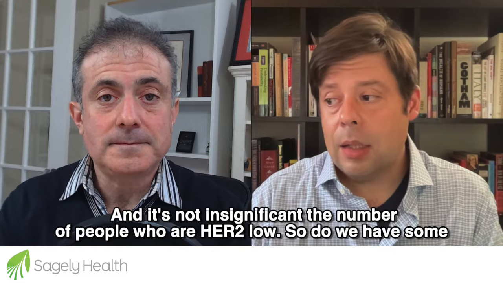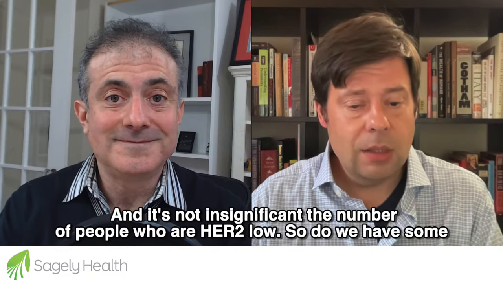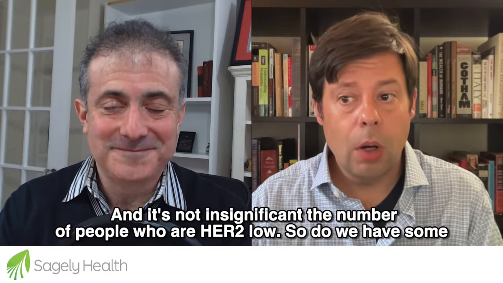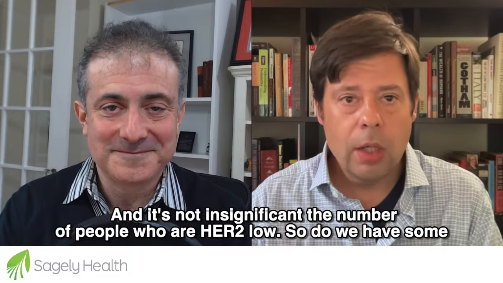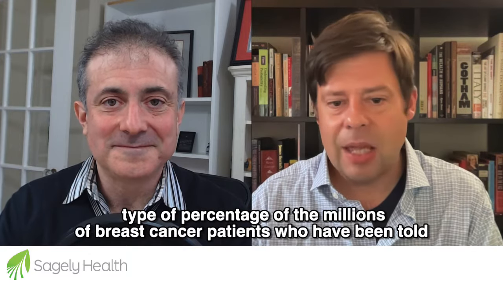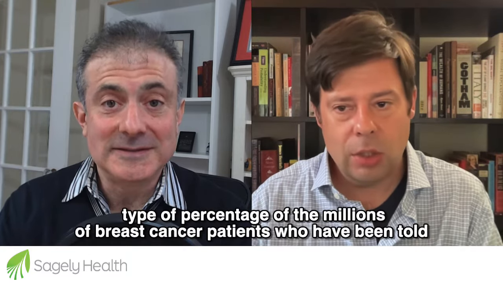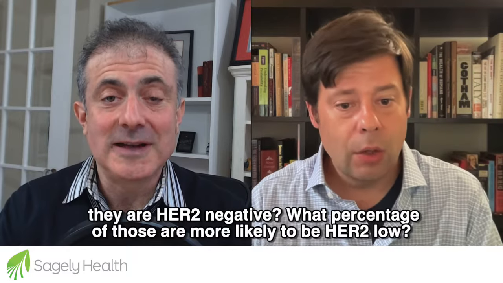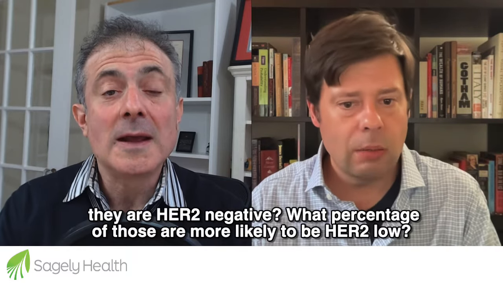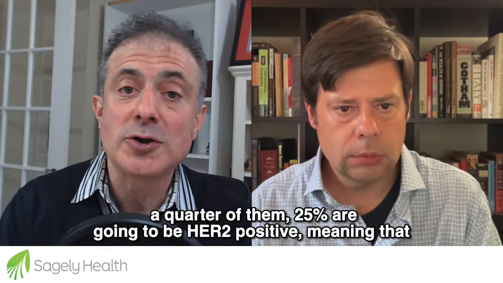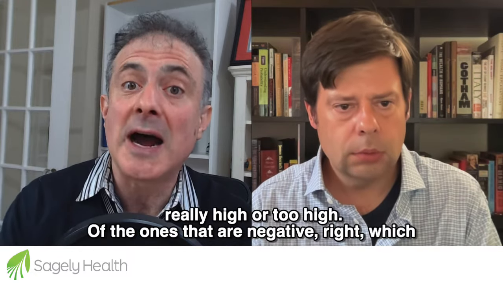And it's not insignificant, the number of people who are HER2-low. So do we have some type of percentage of the millions of breast cancer patients who have been told they are HER2 negative? What percentage of those are more likely to be HER2-low? Yeah. So first of all, if we look at all breast cancer patients, about a quarter of them, 25%, are going to be HER2 positive, meaning that really high, HER2 high.